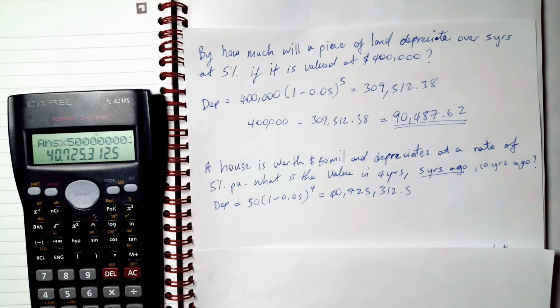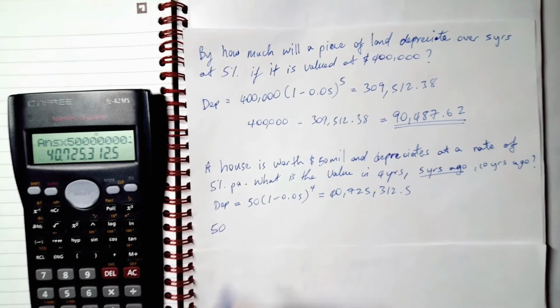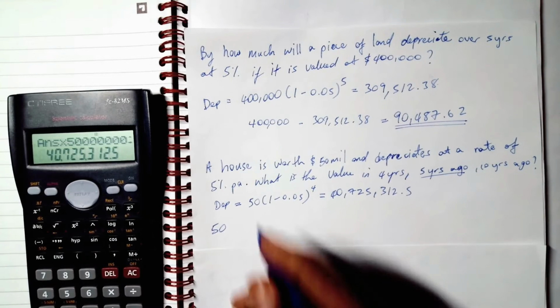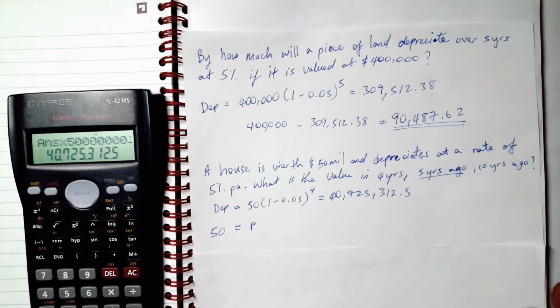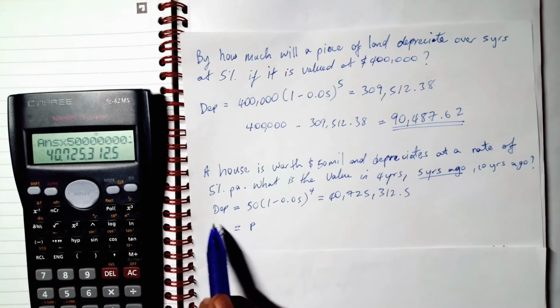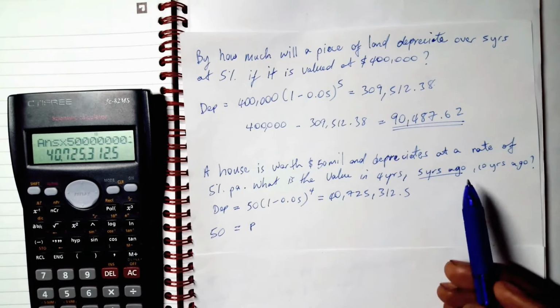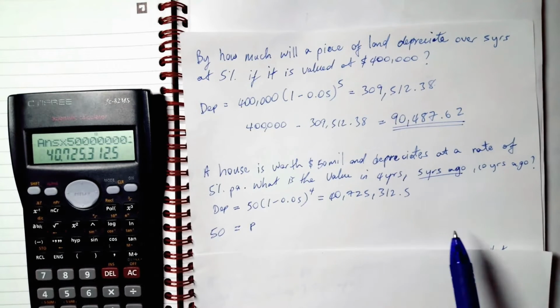It's a chain of thought that I want you to get. If we want to know the value 5 years ago, in this case, the 50 million would have been the result of depreciation. So we want to find what it was before it depreciated. So we go back in time, given that we know that the depreciated value is 50 million. But we don't know the initial value. Let's call it P. So this is our setup. We know the depreciated value, but we don't know the initial value. That's how we do it when we want to find something 5 years ago.